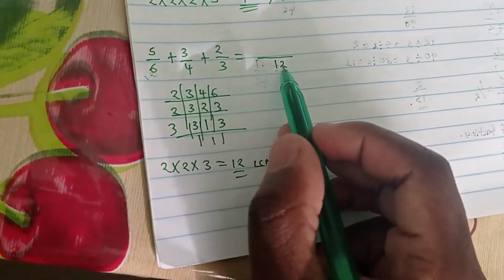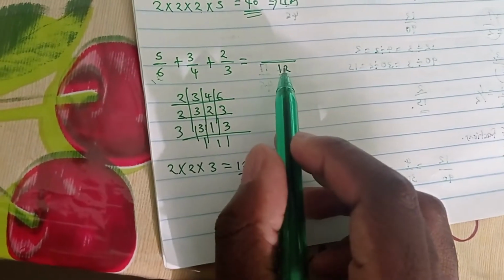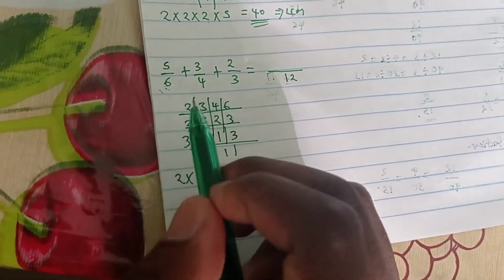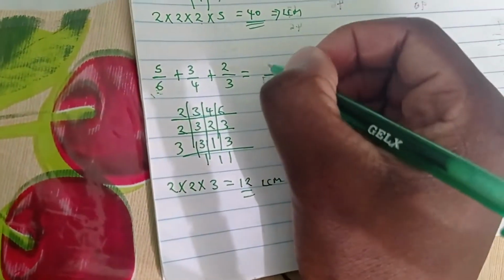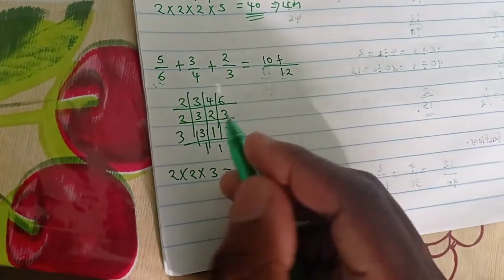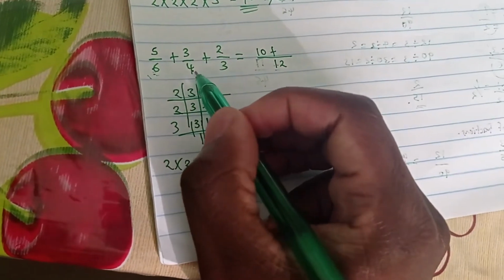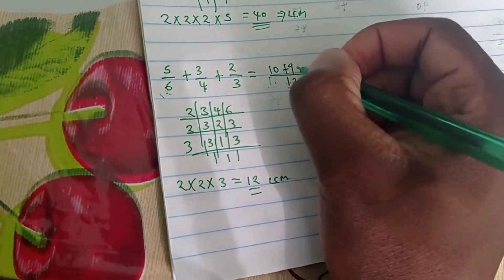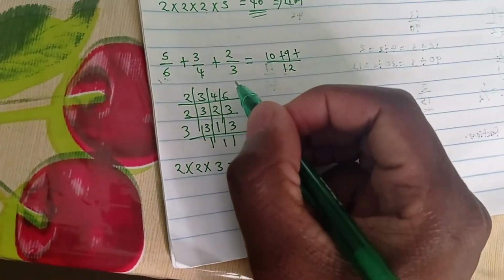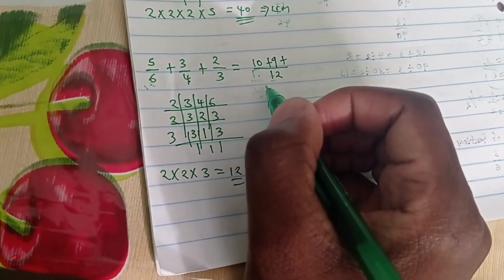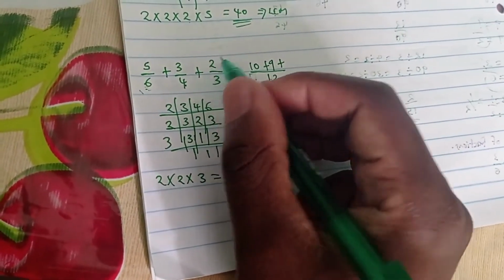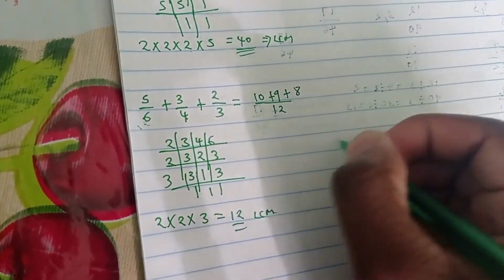So 6 and 12. How many times does 6 get into 12? 2 times. So that 2, you multiply it by this 5, which becomes 10, plus. How many times does 4 get into 12? 3. So that 3 you multiply by this 3, you get 9, plus. How many times does 3 get into 12? 4. So that 4 you multiply by 2, it becomes 8.